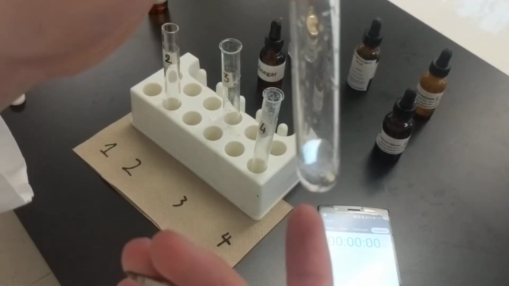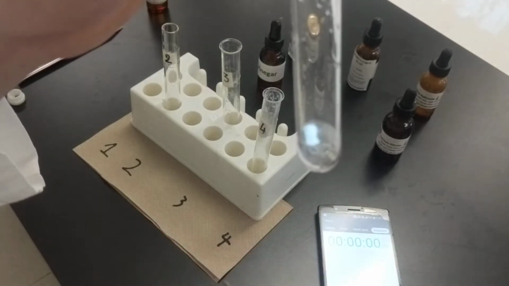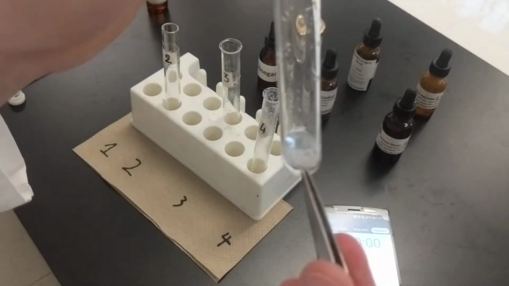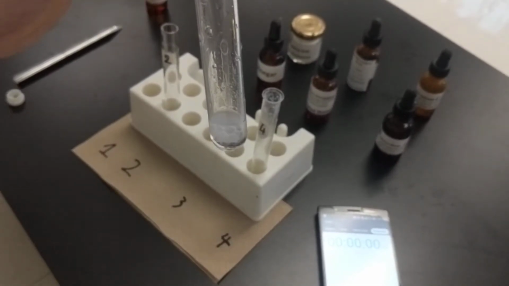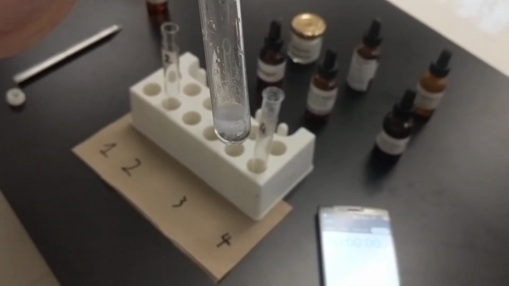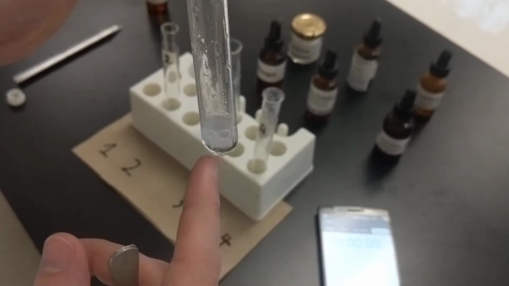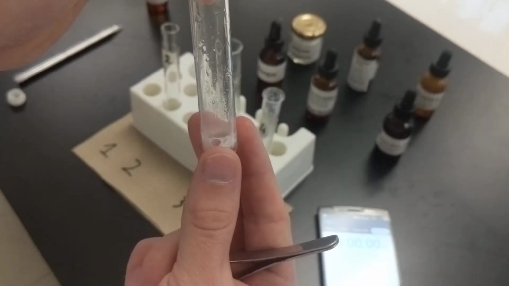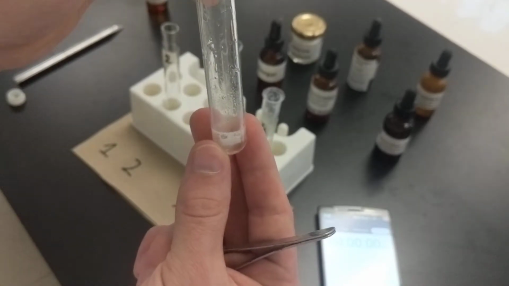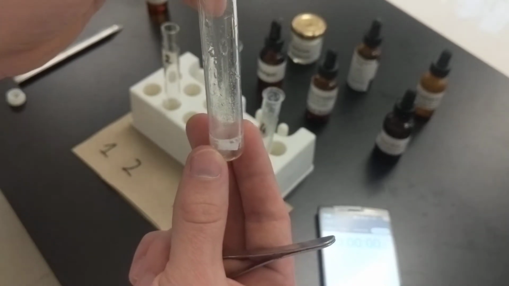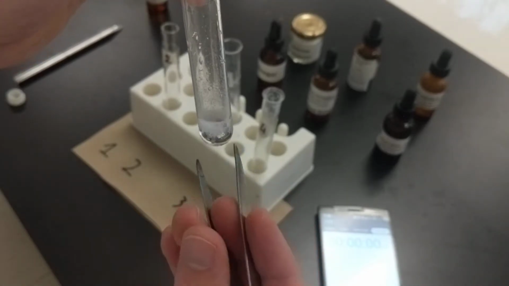I'm not sure if you can hear that, but you should be able to see that, if nothing else. There's a lot of bubbles on there. Okay, so the magnesium is bubbling. It's actually a little bit warm. And you can hear the bubbles. It's quite audible. It's quite violent.